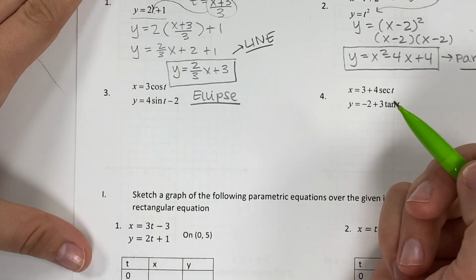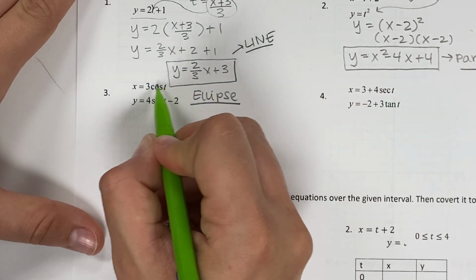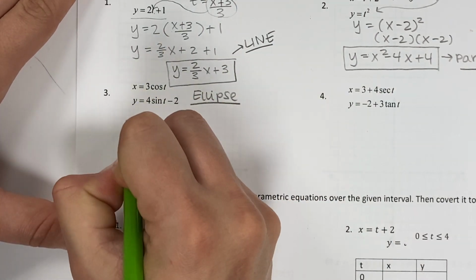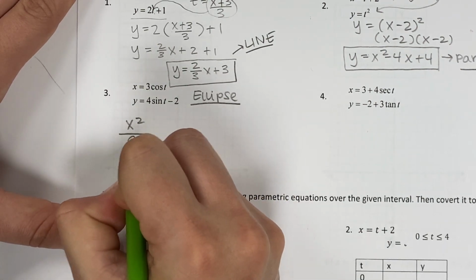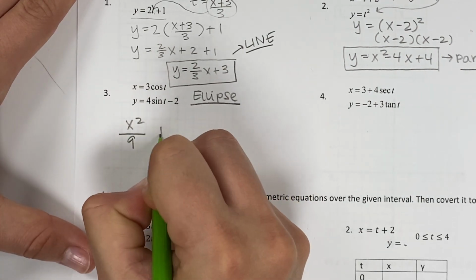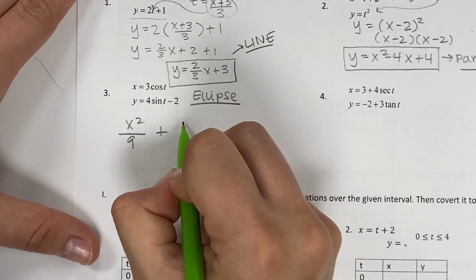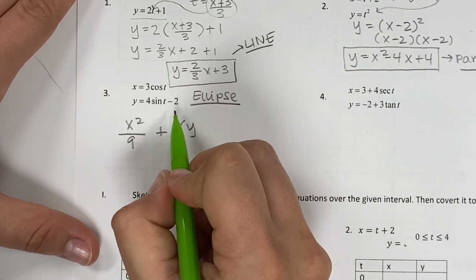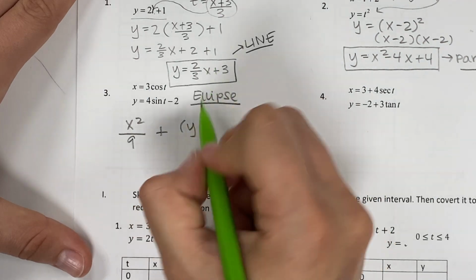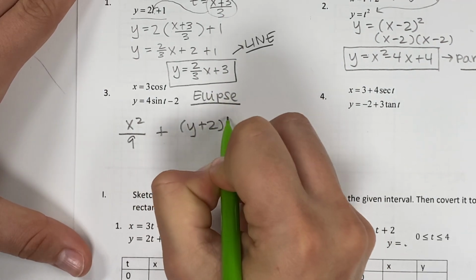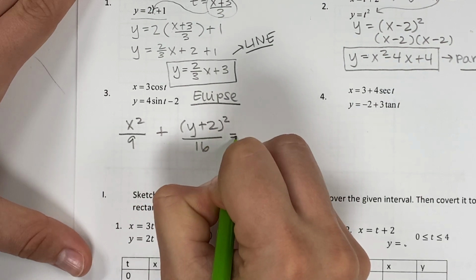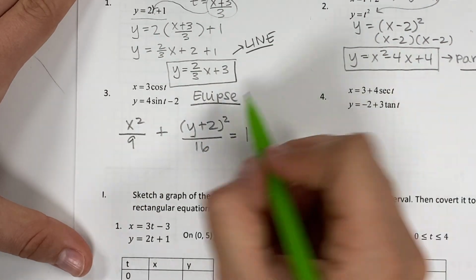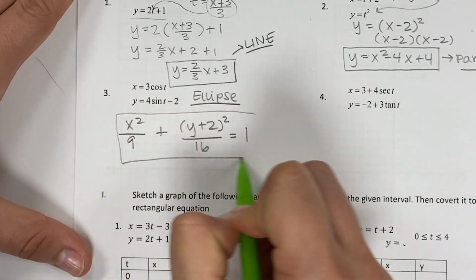Okay, so for an ellipse, x always comes first. There's nothing added or subtracted, so it's just x squared over 3 squared is 9. Ellipse has the plus sign, so now we'll do y. This has a minus 2, so in my equation we say plus 2. And then 4 squared is 16. It always equals 1. So there's our equation.